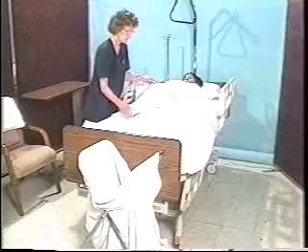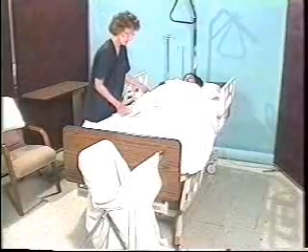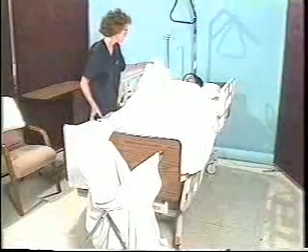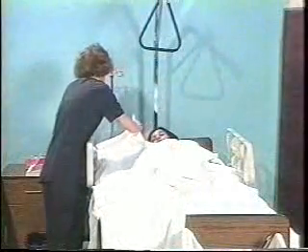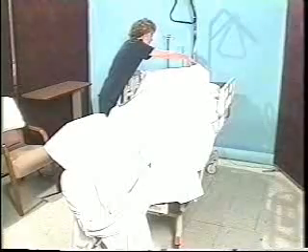She places the top sheet over the patient, making sure the center crease of the top sheet is in the middle of the bed. The hem is even with the top of the mattress, with the hem stitching facing up and away from the patient. The caregiver asks the patient to hold onto the top sheet while removing the bath blanket and disposing of it in the laundry hamper.